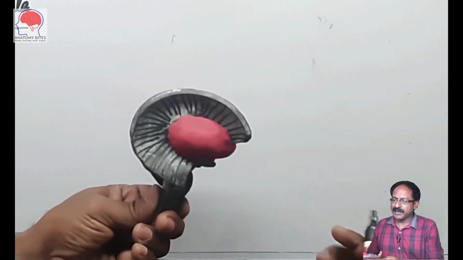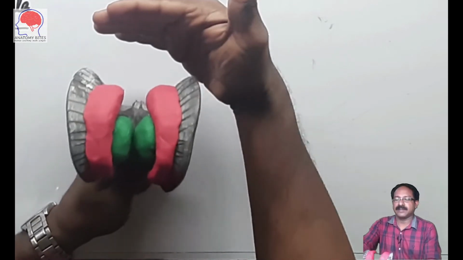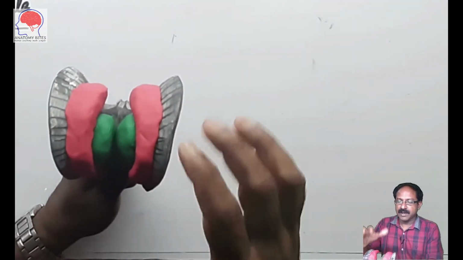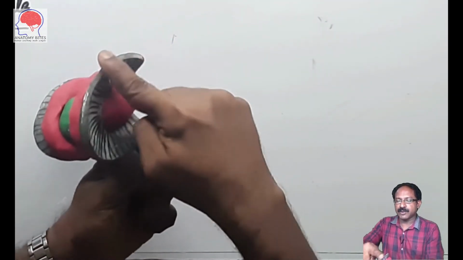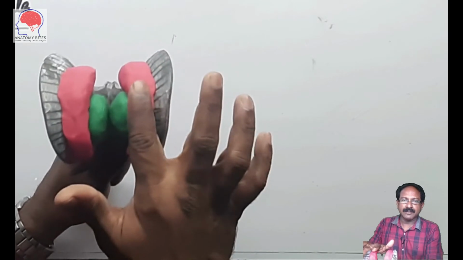This is a model of the internal capsule, the basal ganglia and thalamus, all incorporated into one model. This is anterior and posterior. This is the internal capsule. Lateral to the internal capsule is the lentiform nucleus. Medial to the internal capsule is the caudate nucleus and the thalamus. Between the two thalami, there is a space named the third ventricle.